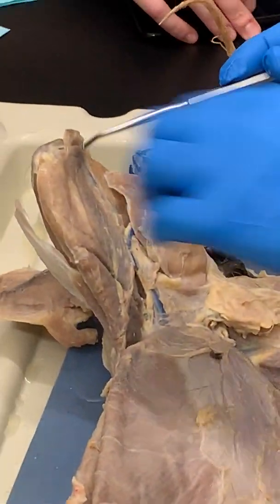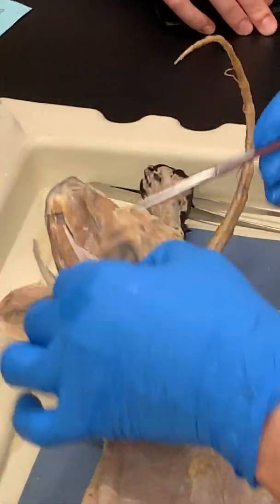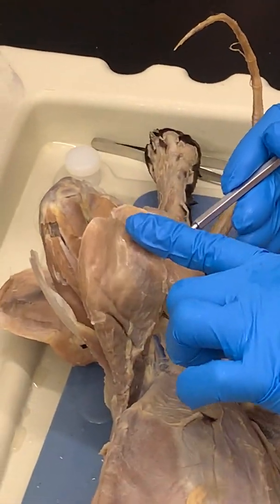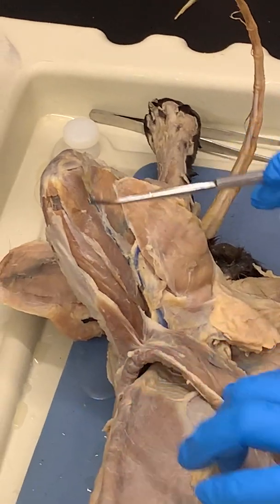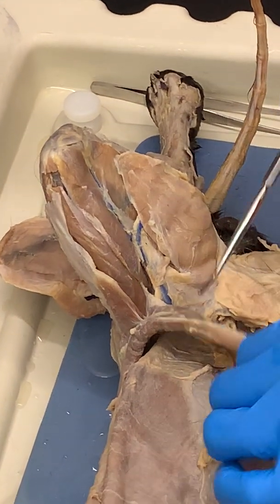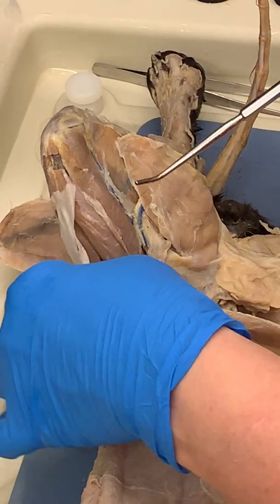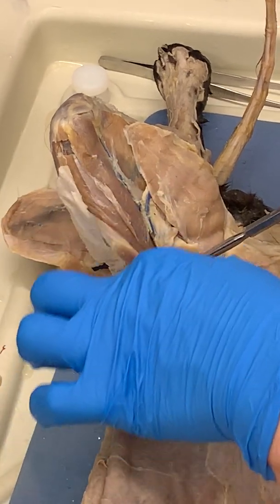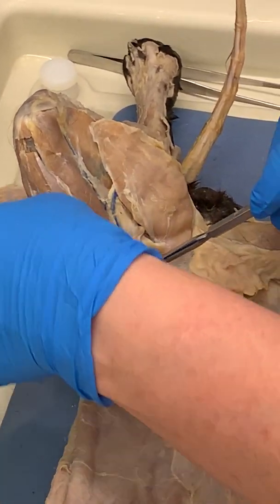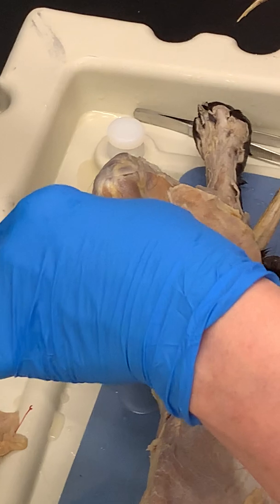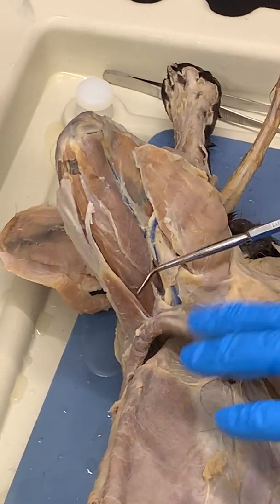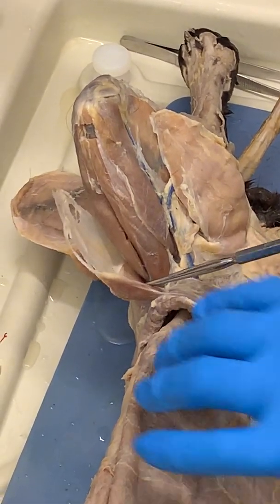First of all, we have our sartorius muscle right here. So that great big guy is sartorius. Let's do the anterior thigh first, okay? So this is sartorius. This guy right here is tensor fasciae latae because here's the great big tendon, the iliotibial band, attached to it, okay? So that's tensor fasciae latae.